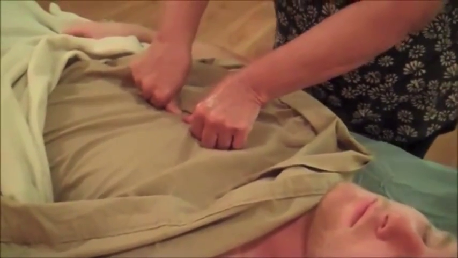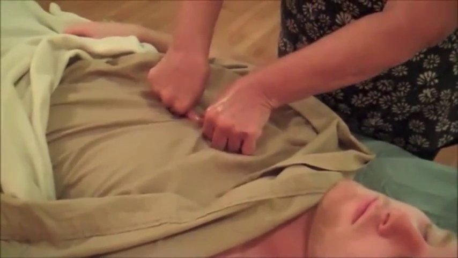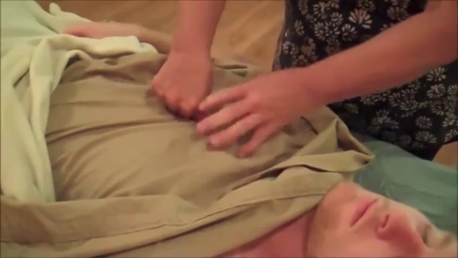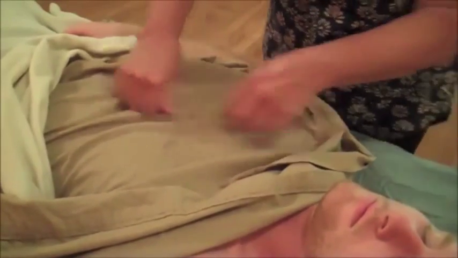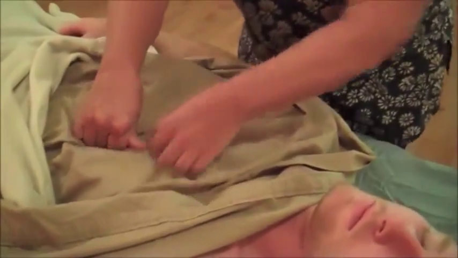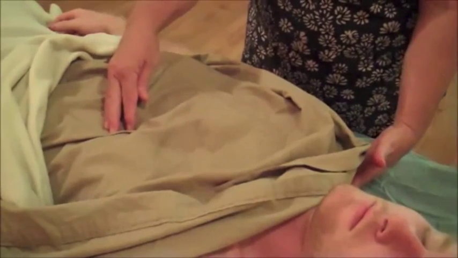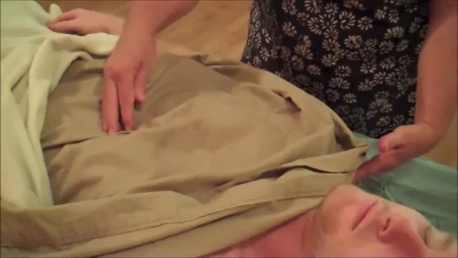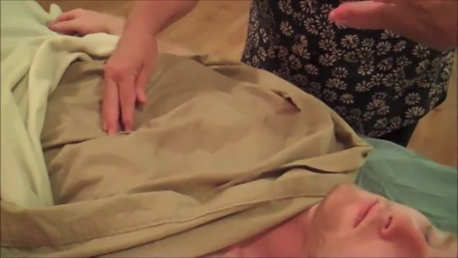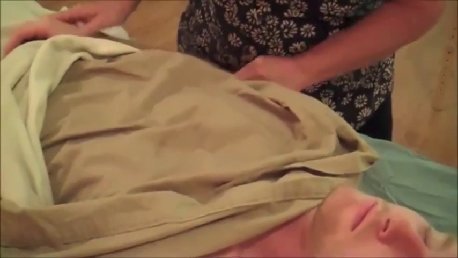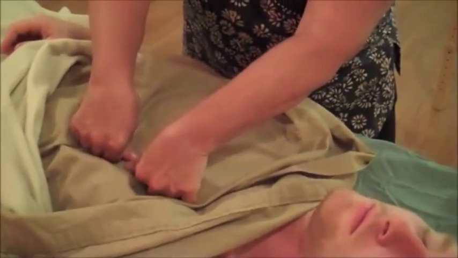Usually they'll be a little less tender after that. If they are tender, then you know that you need to really spend some time on this muscle. And that's probably part of the reason that their back was painful when you were working back there, if you worked on them prone to begin with. So I'm just going to rest my belly on your arm here. Just don't worry about that, okay?